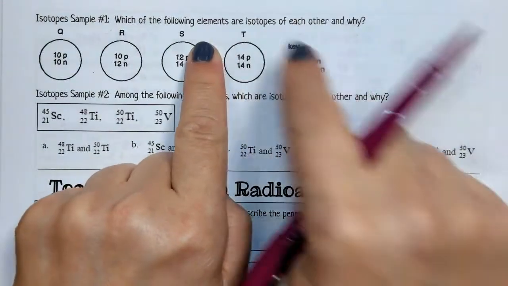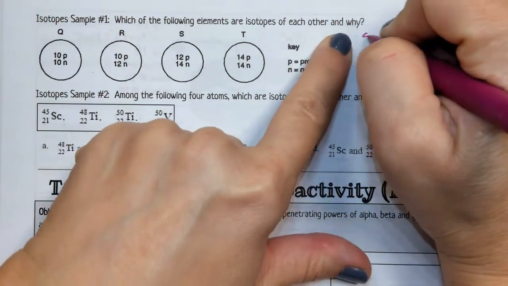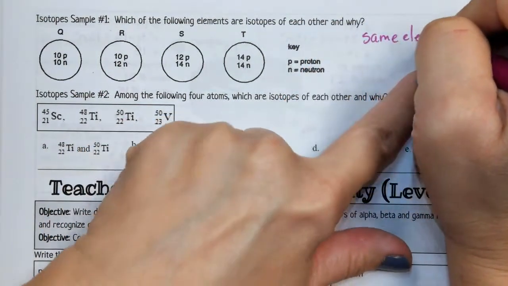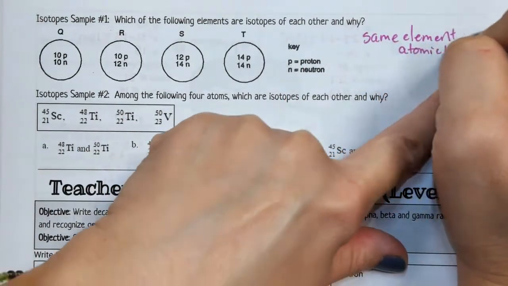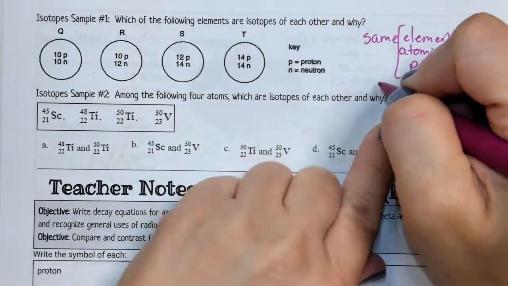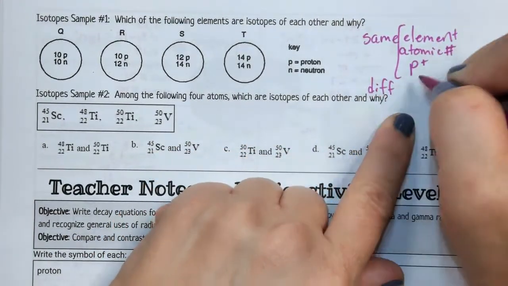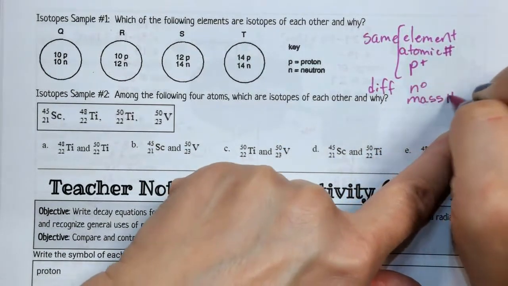All right, which of these would be isotopes of each other? So remember, if they're isotopes, they have to be the same element, which means they're going to have the same atomic number, which means they're going to have the same number of protons. These are all the things that are the same. If they are isotopes, what's different is going to be the number of neutrons or the mass number.